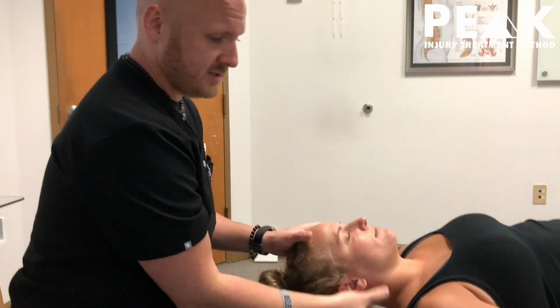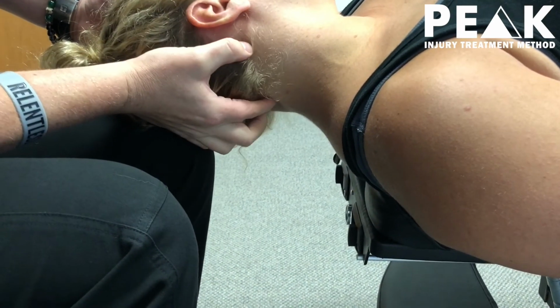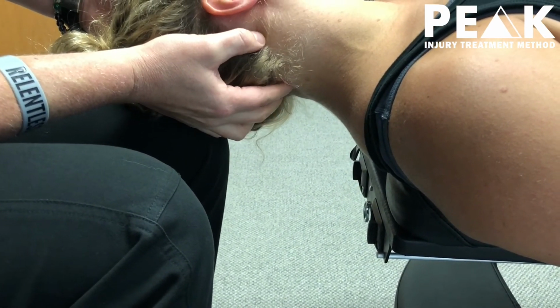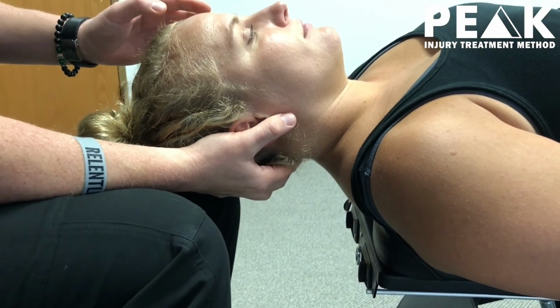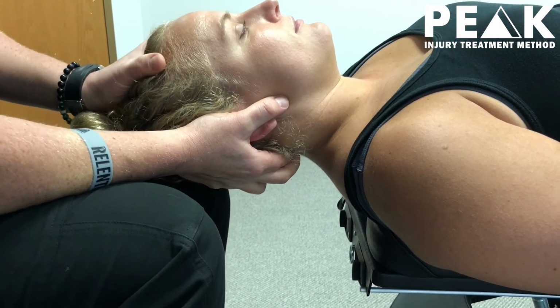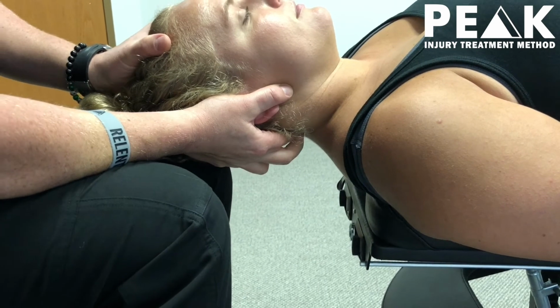So what I do first is I find that C2 spinous. It's pretty easy to find. And then what I do is I pick up my finger and go just a little bit lateral. Now I know I'm there because I landmarked it. And in order to get the depth that you need on it, a trick that I like to do is I take this bottom leg here and I put my arm right up against it.